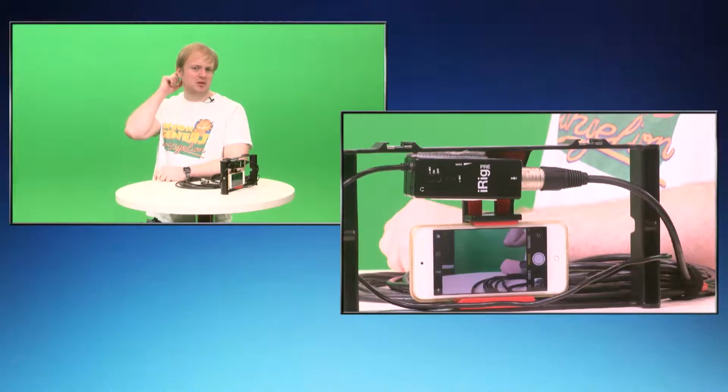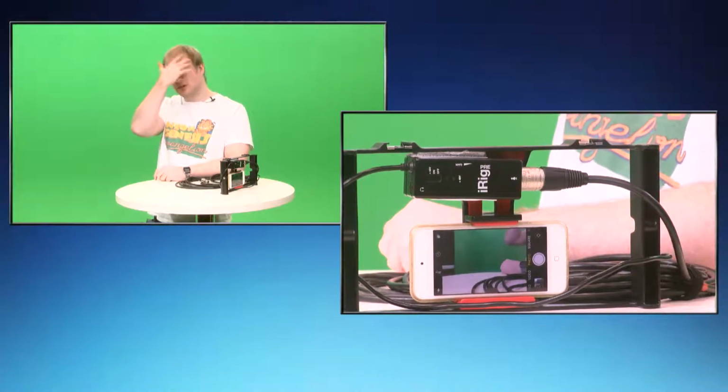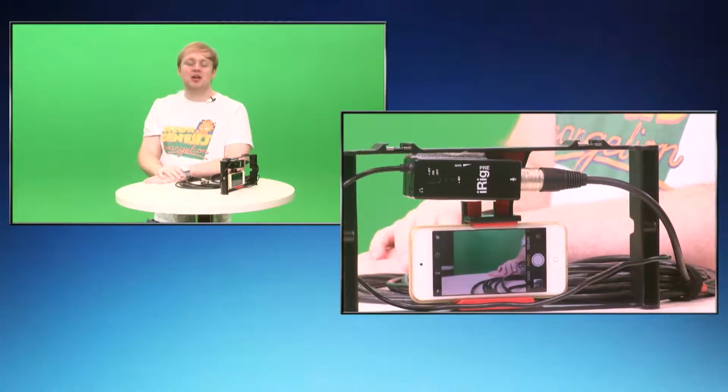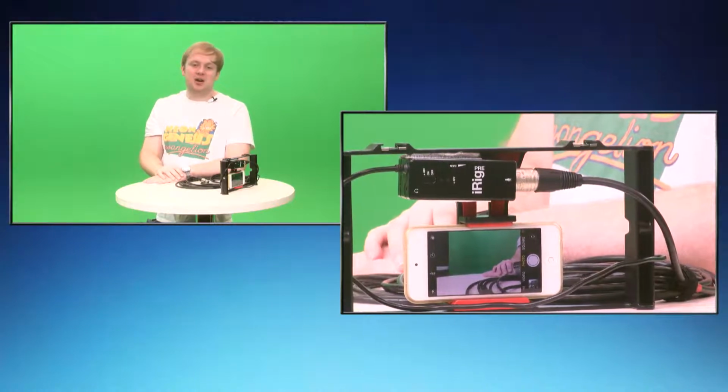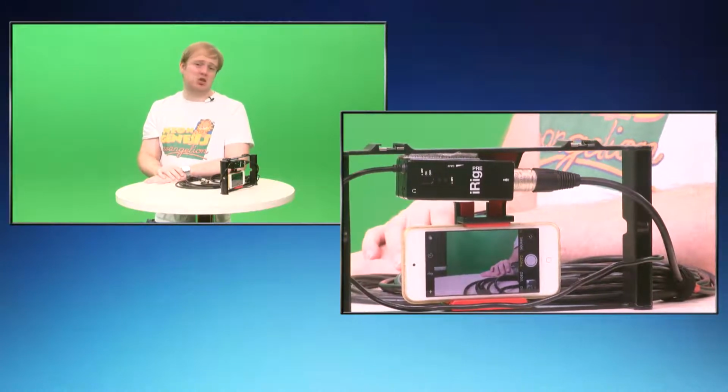Mine lives actually back in the house now. It lives in the tripod bags, but it's something I want to have with me most of the time, especially if I'm out on a shoot.